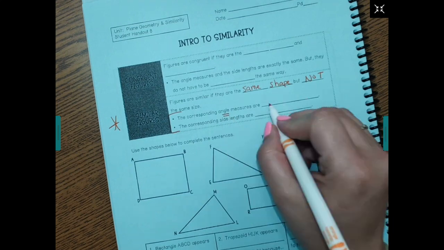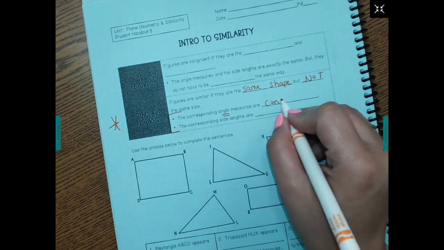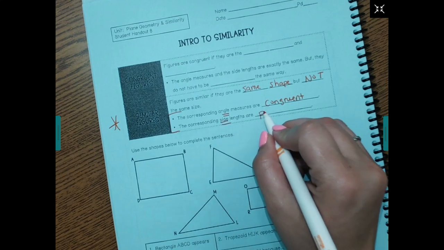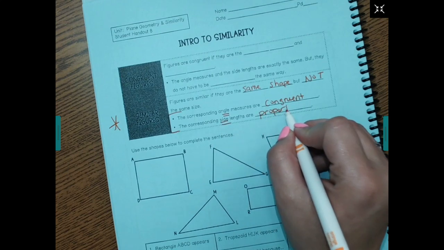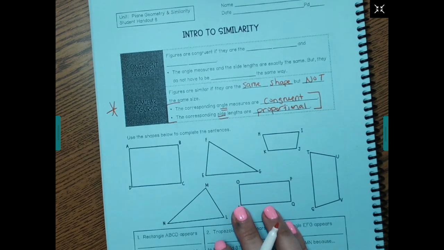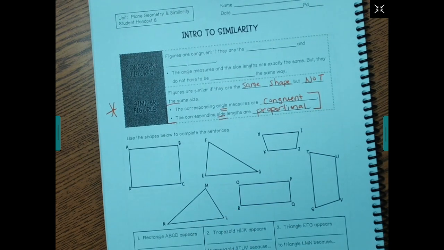Angles are congruent. Congruent means the same. Sides are proportional. Angles are congruent. Sides are proportional. You're going to see this on your assignment more than once. Angles are congruent. Sides are proportional. Okay?